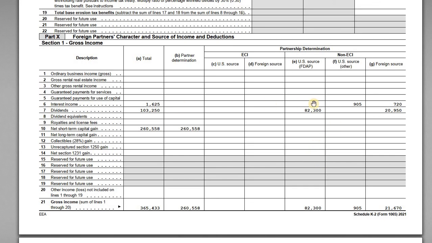Now for the interest, $1,625, that's the foreign source interest. That's the Swiss bank interest. So it's foreign source, non-ECI, because we don't have any effectively connected income here. And then the 905 is U.S. source interest. That's being reported in column F as U.S. source other. Now, one question I often get is, why is it not in column E?